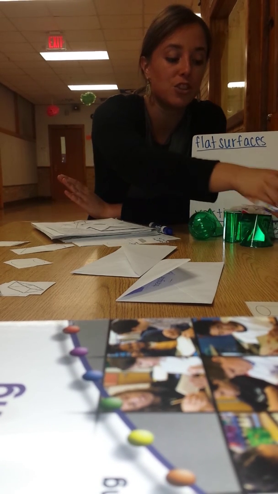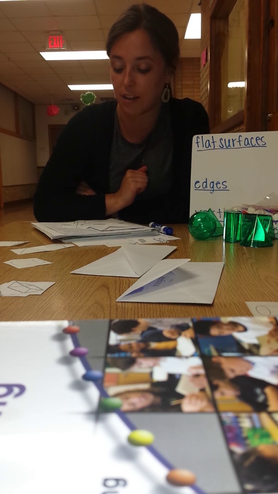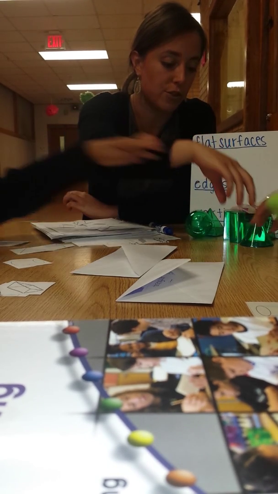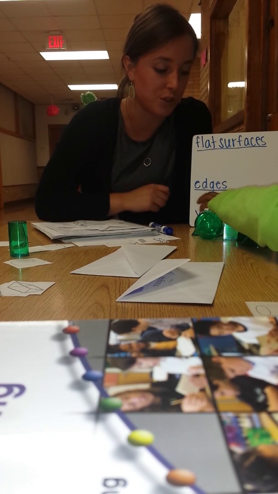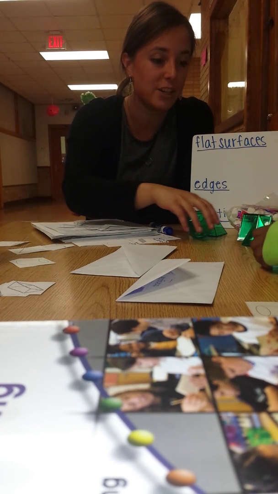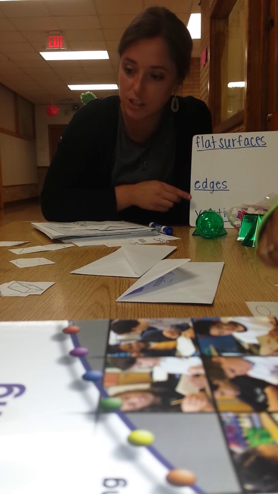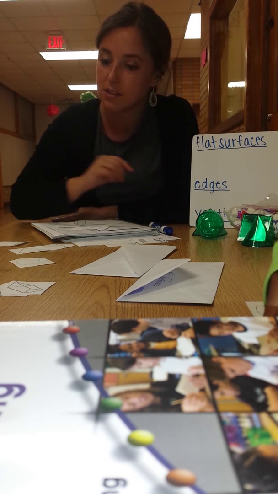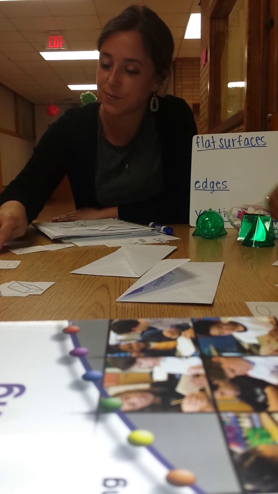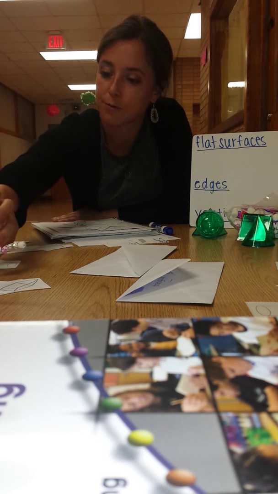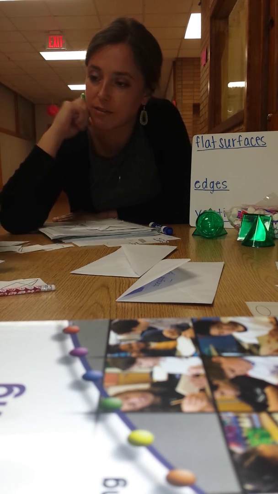Okay, I want you each to try one shape by yourself, and I'll help you. Which shape would you like to try? This one. Okay, you try this one. Then find your paper and see if you can count the flat surfaces, the edges, and the vertices. It is small, but that's okay. It's the same shape, right? So how many different flat surfaces does it have?